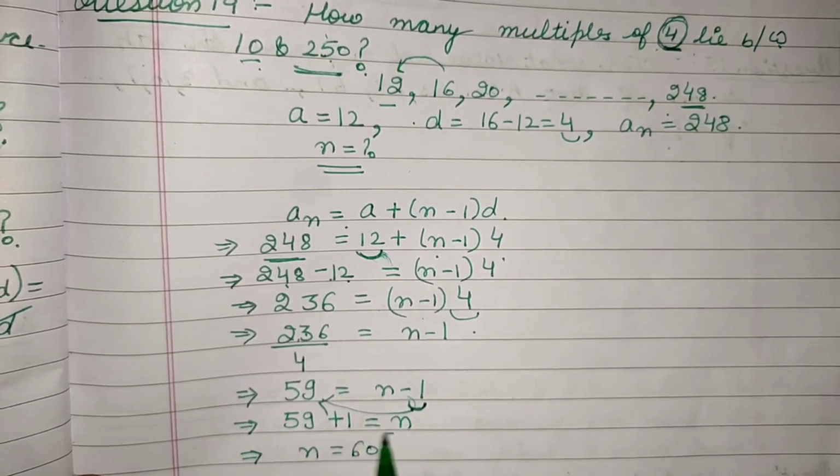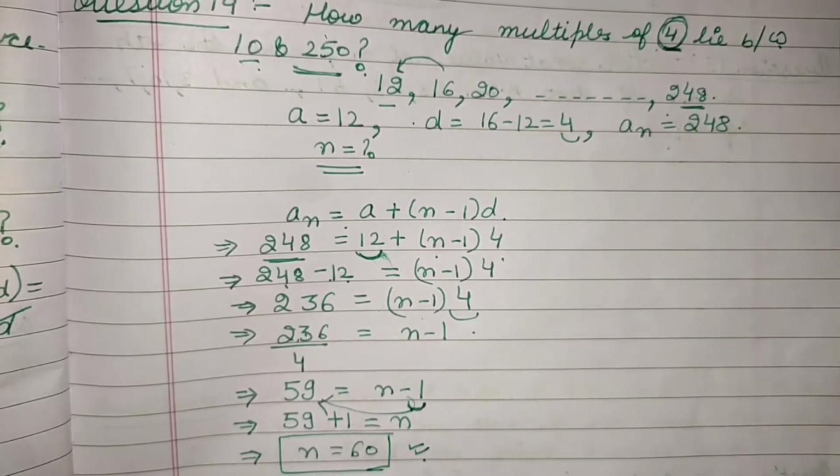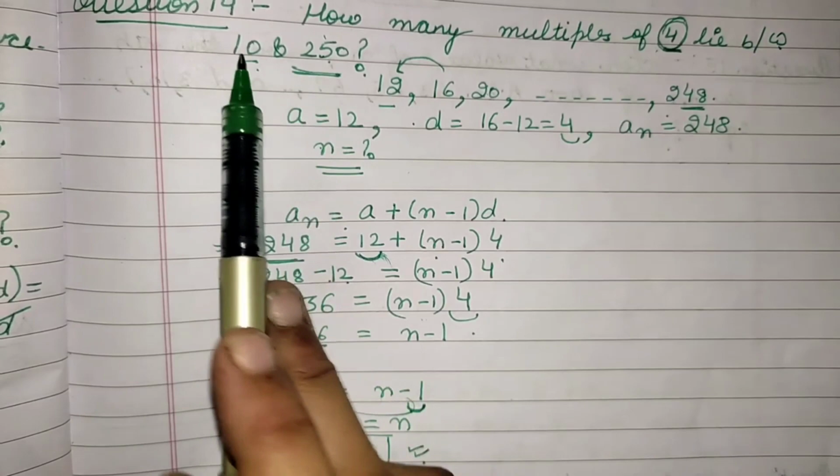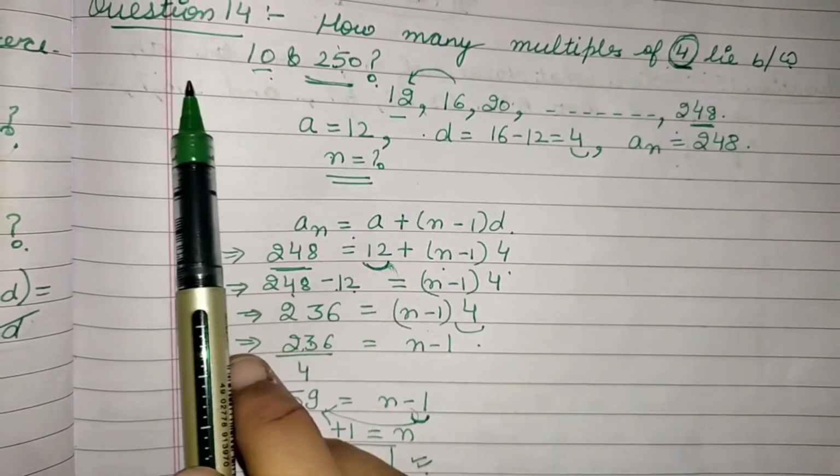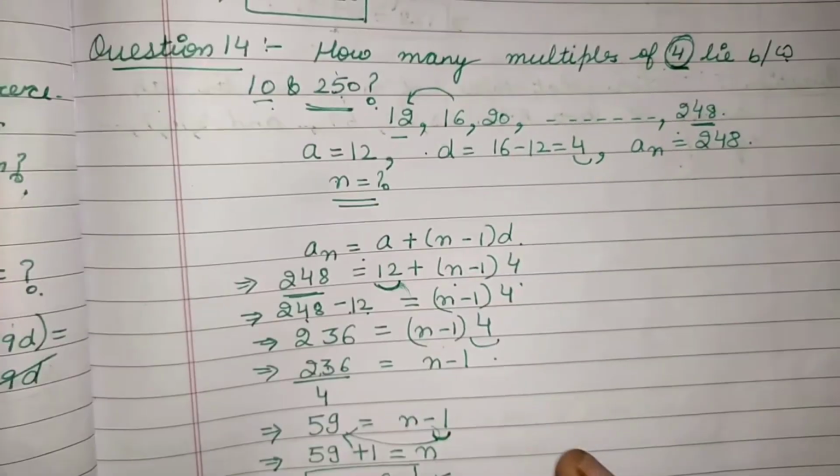So n will be equal to 60, means there are a total of 60 terms which are multiples of 4 between 10 and 250.